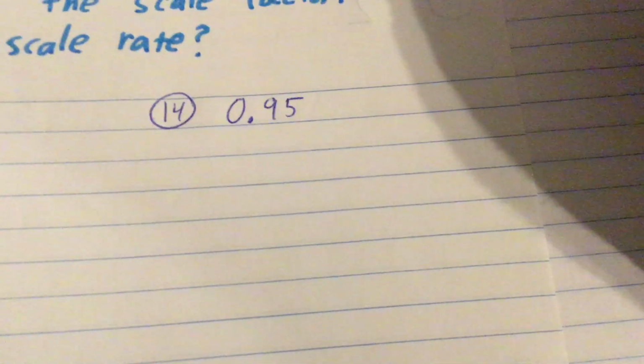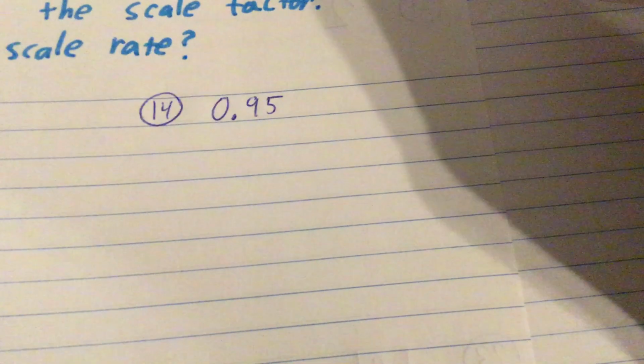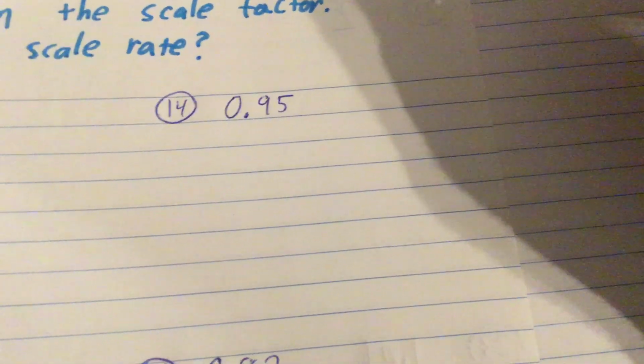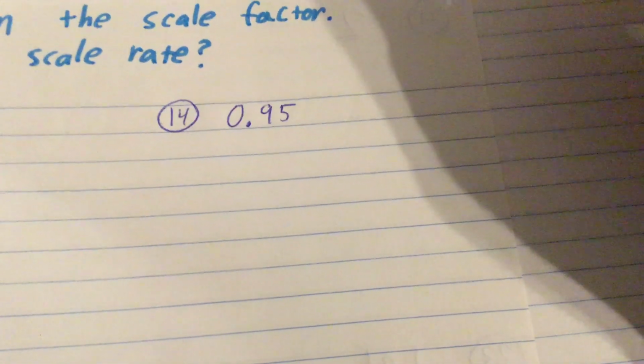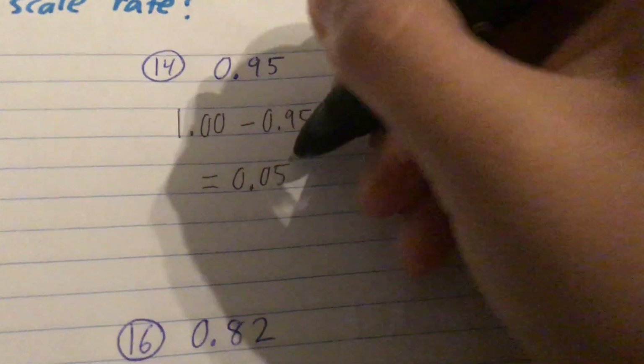Okay, 0.95. Is this scale factor between 0 and 1 or bigger than 1? It is between 0 and 1. So that tells me that scale factor is actually a decay factor. Let's figure out the decay rate now. What I do to figure that out is I take 1 and I subtract 0.95, and that leaves me with 0.05.